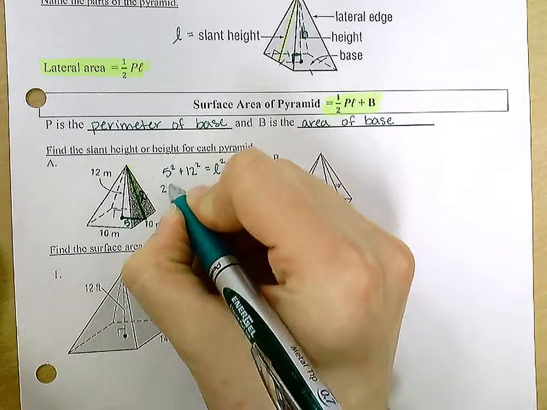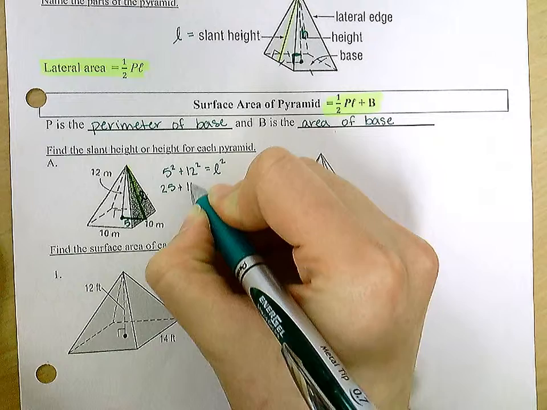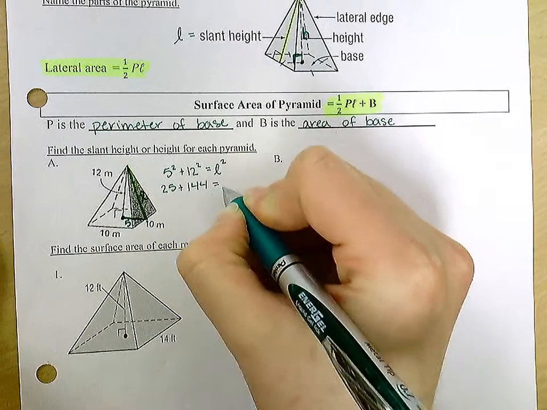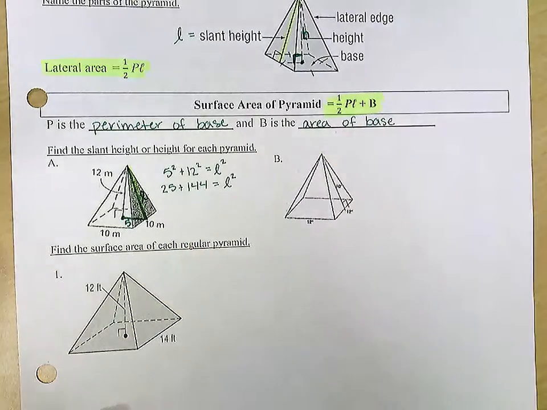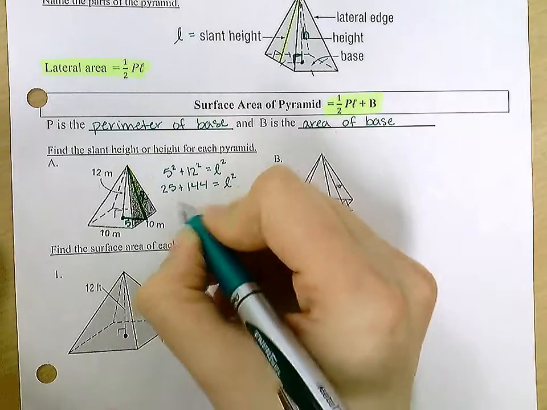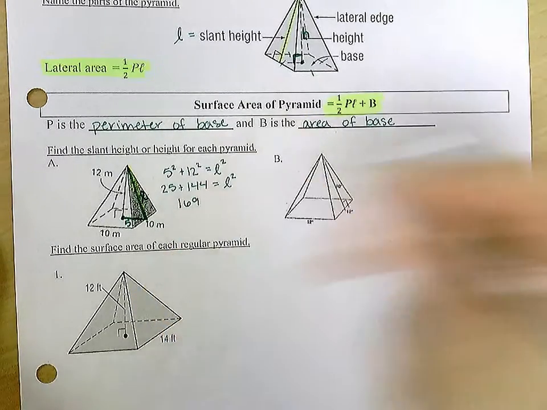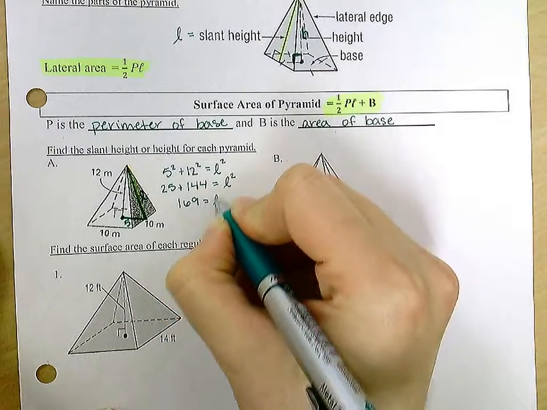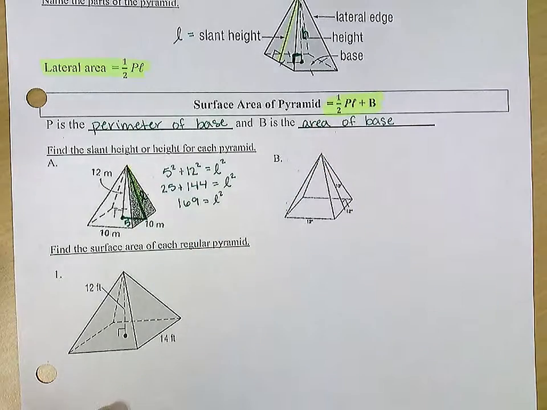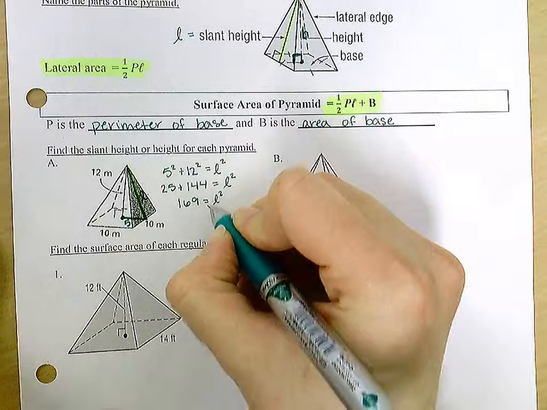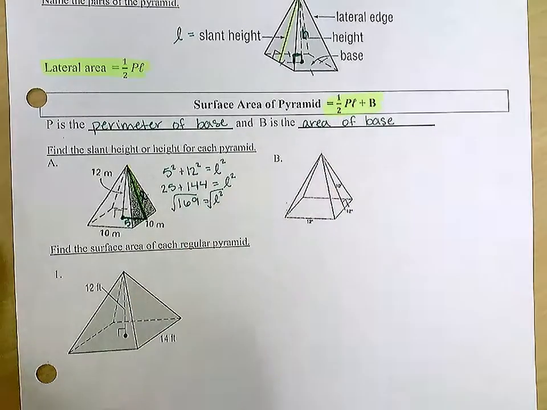So 5 squared is 25. 12 squared is 144. That will add to be 169, which is equal to your slant height squared. Take the square root of both sides.